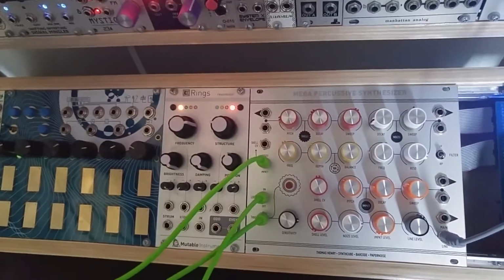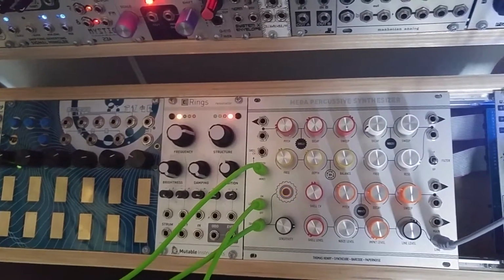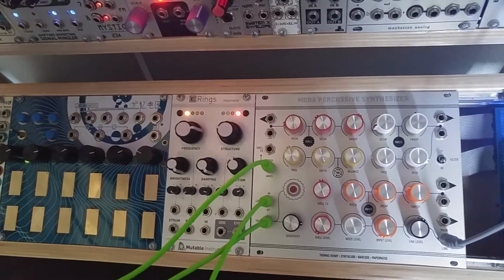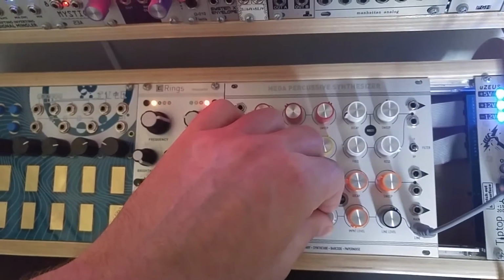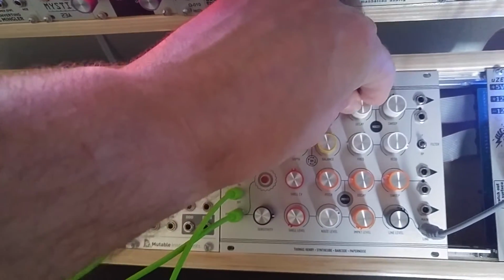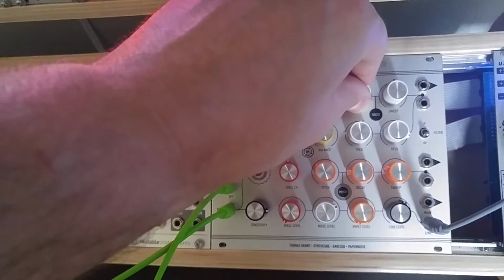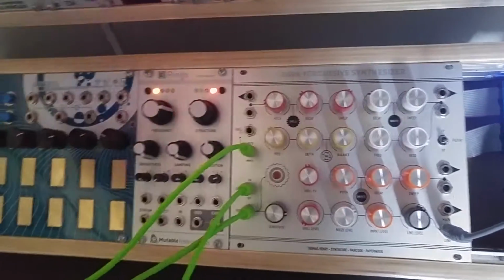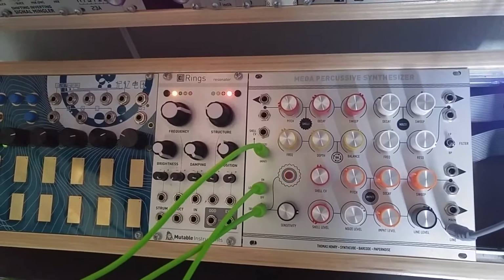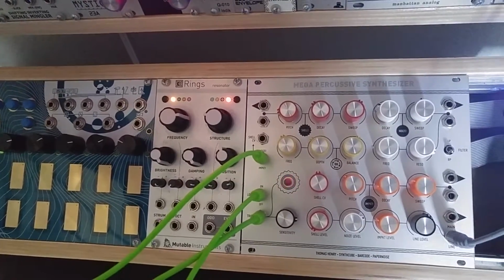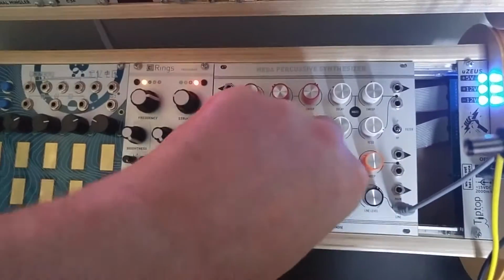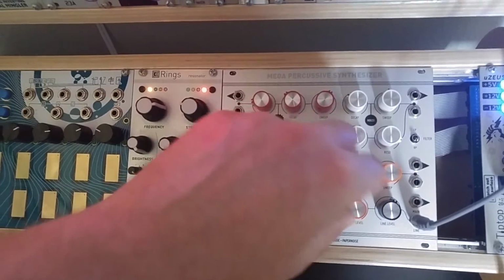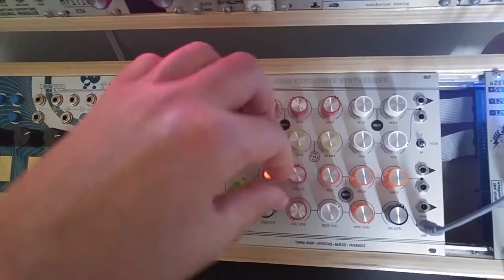So I couldn't really figure out how to fix this. I didn't really see it as a huge problem except for these pops, but it actually kind of sounds interesting in some cases. As long as you keep the impact at very short lengths, the pops are not very noticeable.